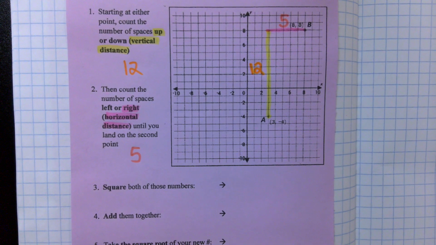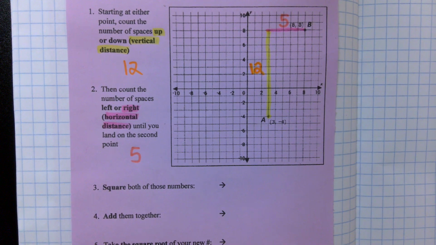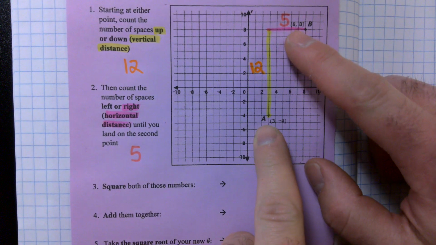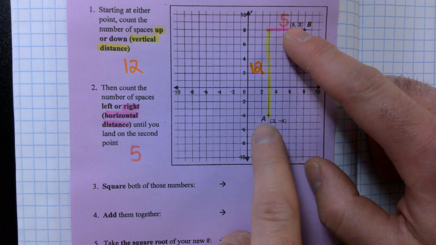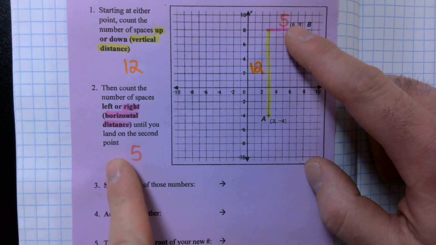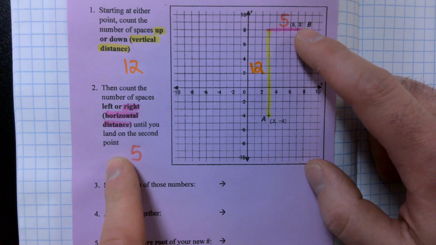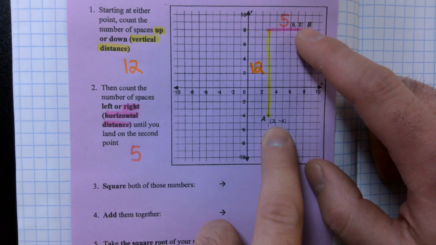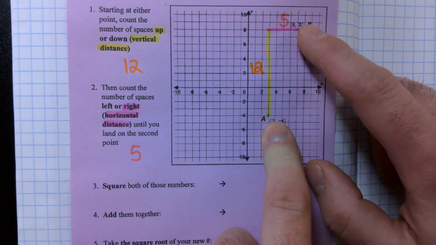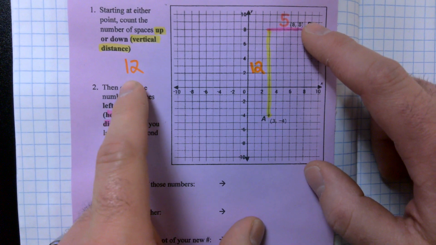So what we just did is the exact same thing as doing y2 minus y1 and x2 minus x1. If I look at my x's, my x coordinate here is 8. My x coordinate there is 3. What is 8 minus 3? 5. If I look at my y coordinates, I've got 8 and negative 4. 8 minus negative 4 turns into 8 plus 4, which is what? 12.